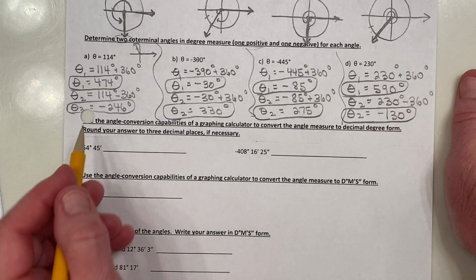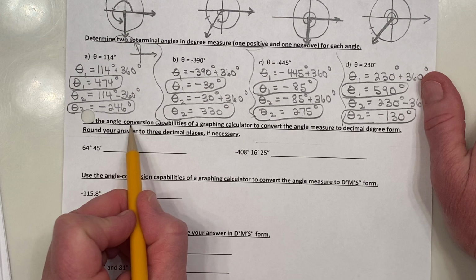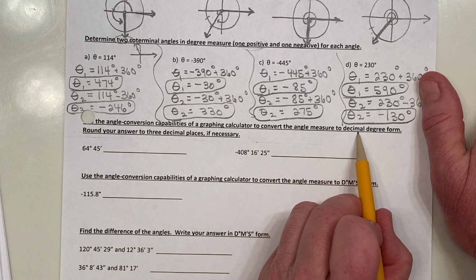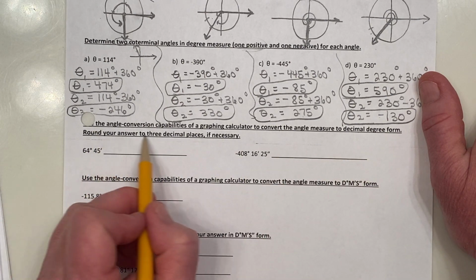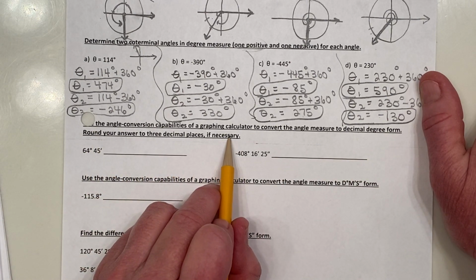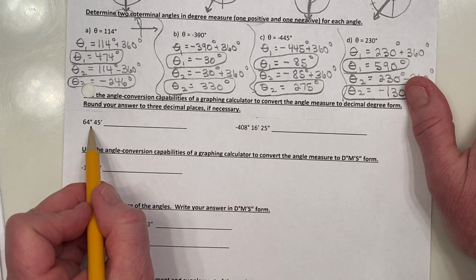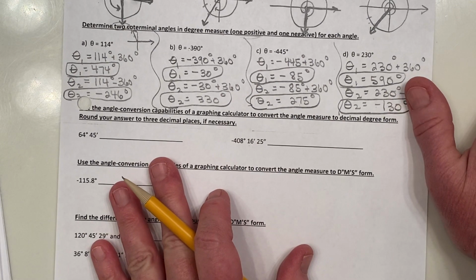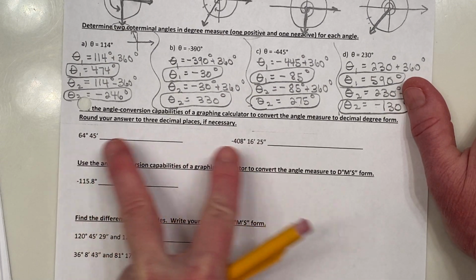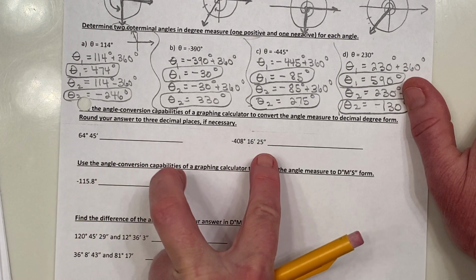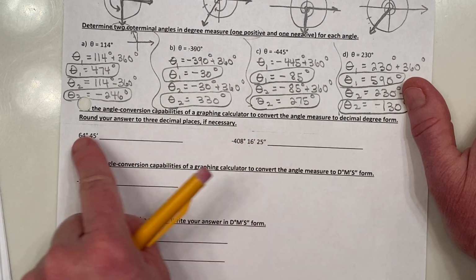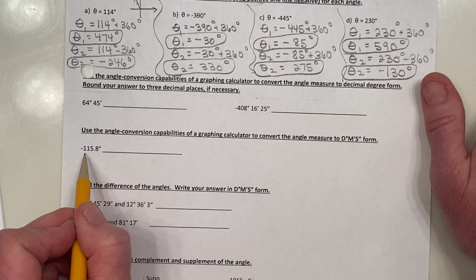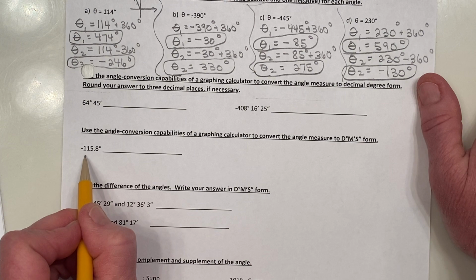All right, for this next part right here, we're asked to use the angle conversion capabilities of a graphing calculator to convert the angle measure to decimal degree form. Round your answer to 3 decimal places if necessary. You might be looking at these two given angle measures and thinking, I've never seen that before, and likely you haven't. This presentation of these angles is different than what you've seen. You're used to seeing an angle measure given in decimal degree form, something like this.